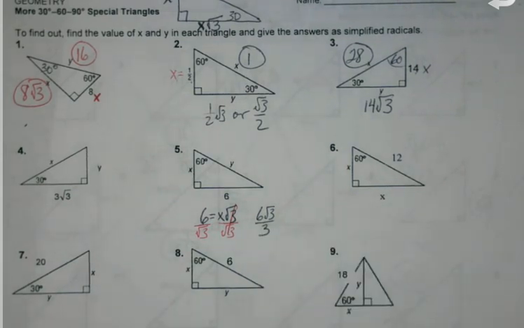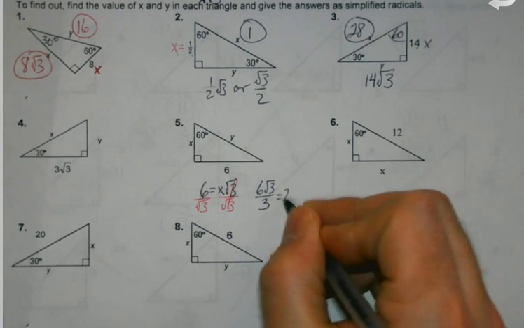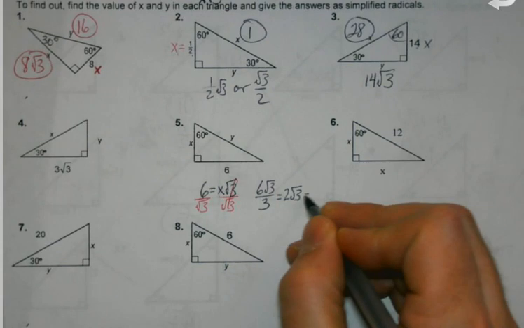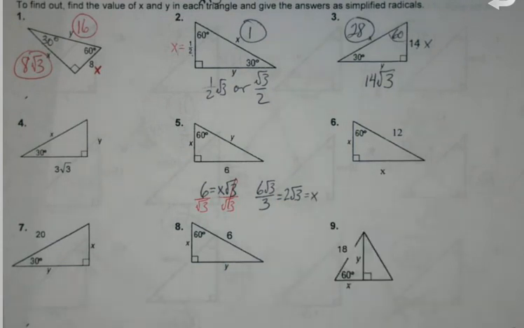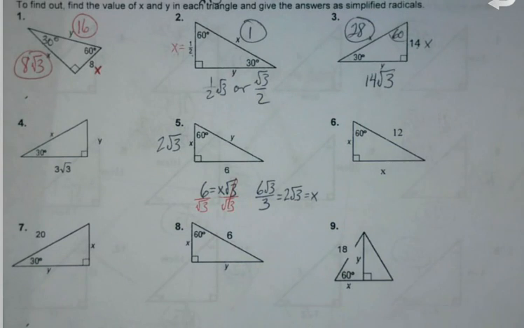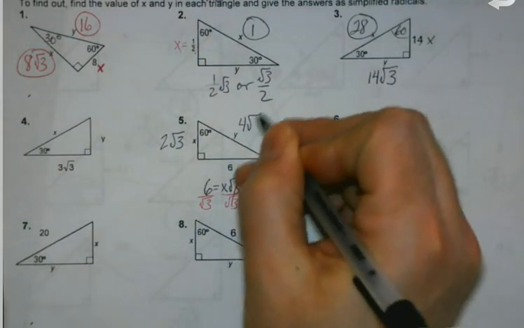Ooh, I can reduce this time though. So it's 2 square root of 3. You're like, well, what's 2 square root of 3? X is. So x is 2 square root of 3. Does that mean that y is just 6 root 3? Well, y is double this. 4 square root of 3.